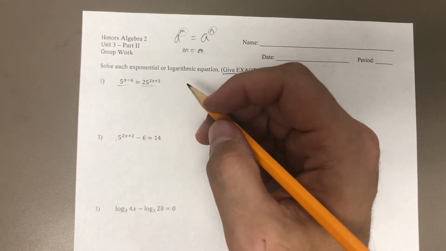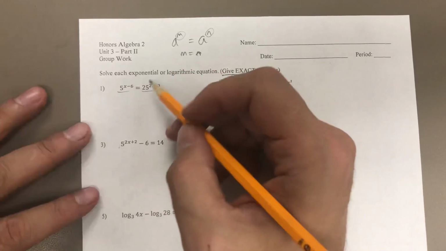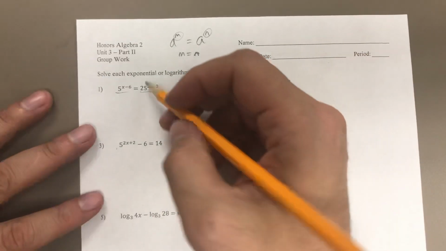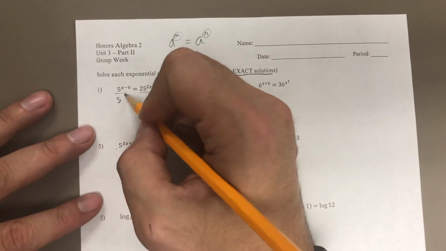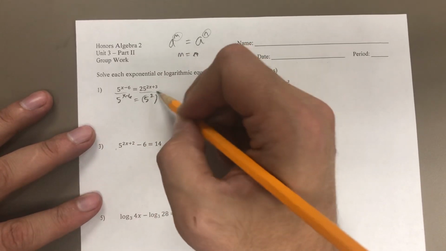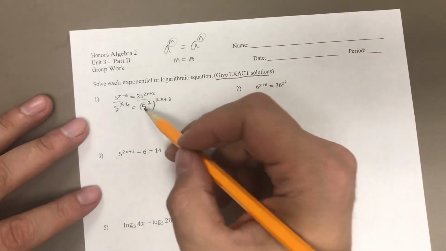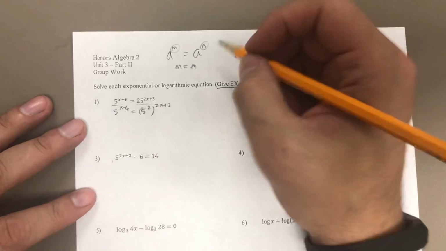Okay, so the first thing that I'm going to do is change this 25 into a base 5 exponent. So 25 is 5 squared, so I'm just going to rewrite it as 5^(x-6) equals, and then instead of 25 I write (5 squared) to the power of 2x plus 3. Okay, and then from here I'm going to use another exponent property, which goes like this.